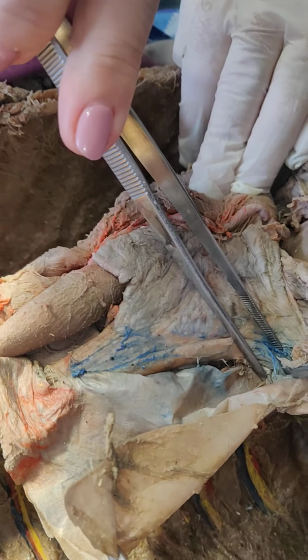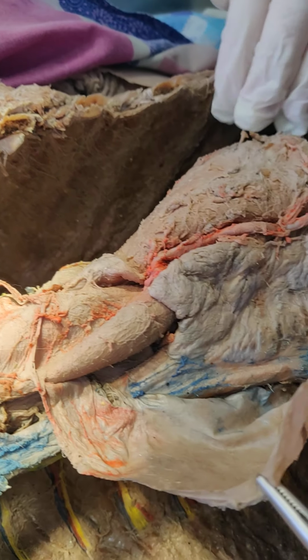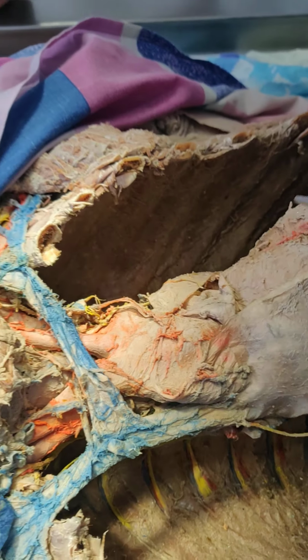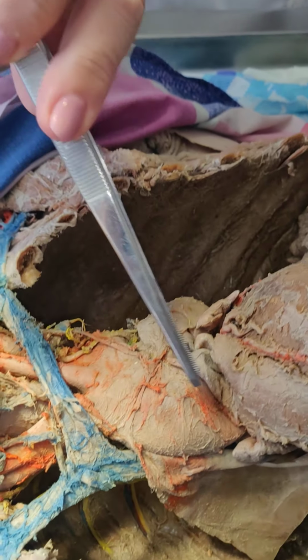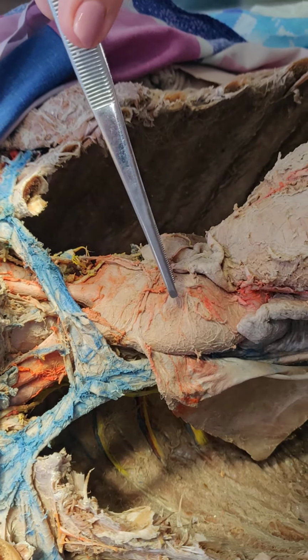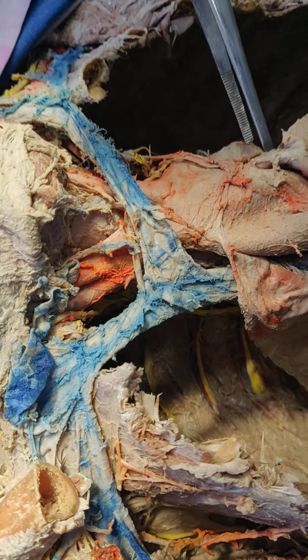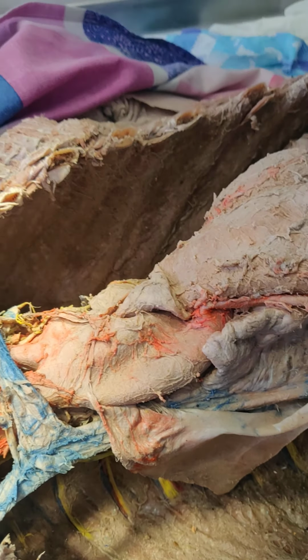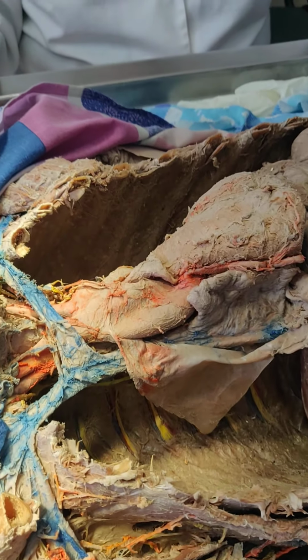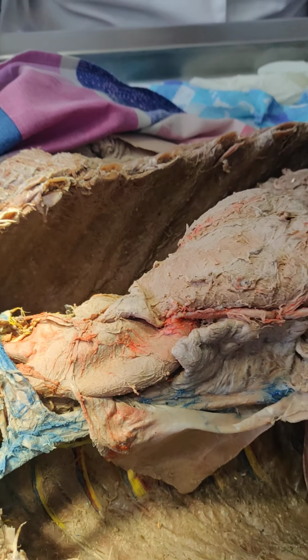And the exit ports are the aorta and the pulmonary trunk. So there are large ports.